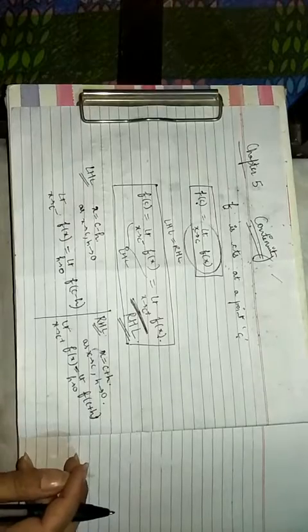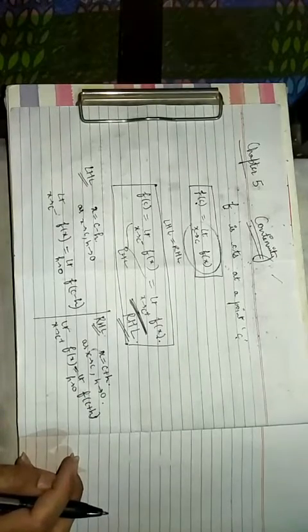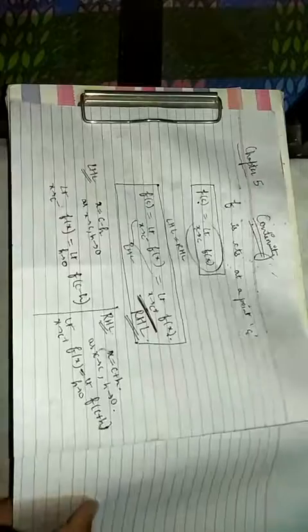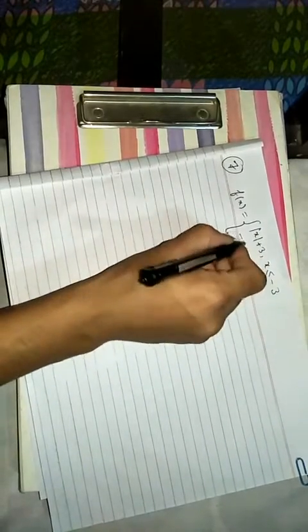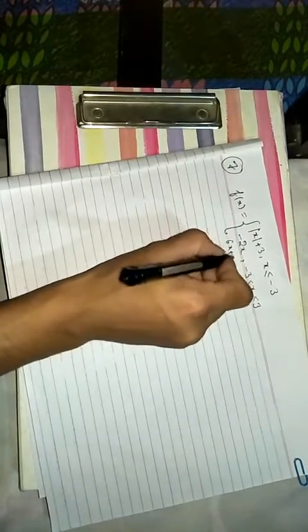Now let us try some questions. I will focus more on some complex examples. Now come to the first example, which is question number 7 from the plus 2 NCERT book. You can check the statement from the book. f of x equal to mod x plus 3 when x is less than or equal to minus 3, minus 2x when x is between minus 3 and 3, and 6x plus 2 when x is greater than or equal to 3. We need to check the continuity of this function.